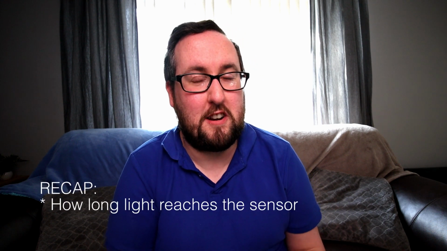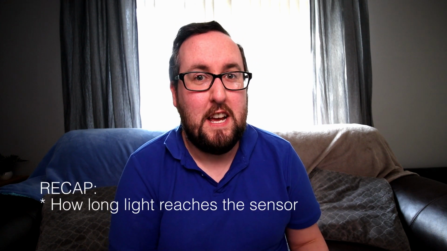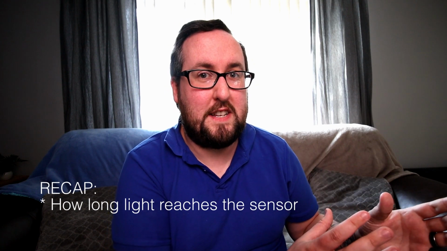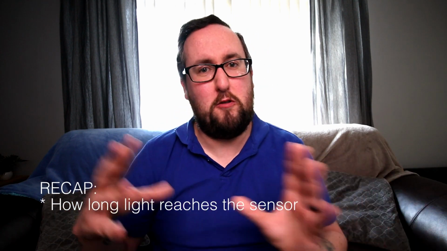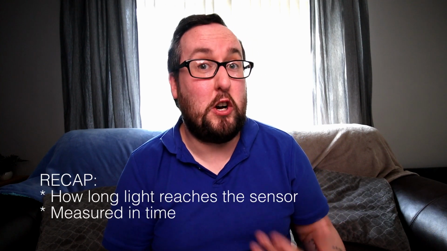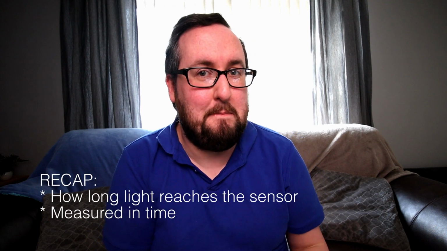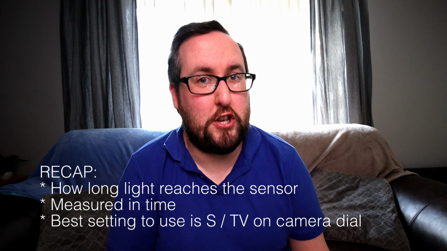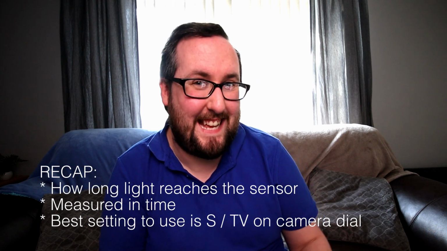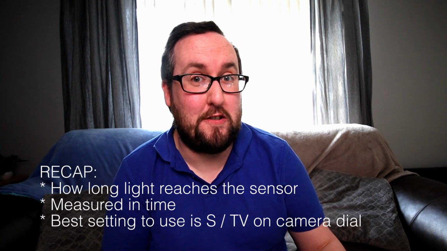So let's have a quick recap, guys. Shutter speed was all about how long we allow light to come into our camera and expose onto our sensor. It can be for a long period of time or for a short period of time, a fast shutter speed or a slow shutter speed, and it's all measured in time. The best setting that we can use on our camera to control our shutter speed is shutter speed priority, which is listed as S or TV on your camera.